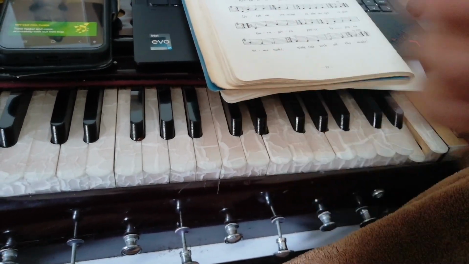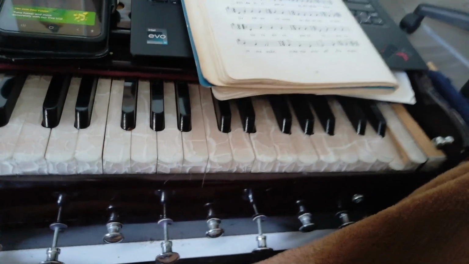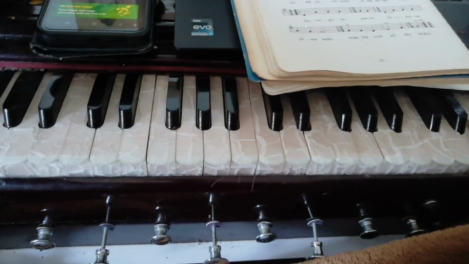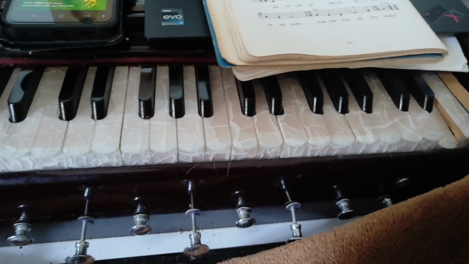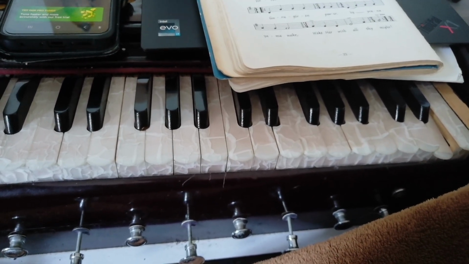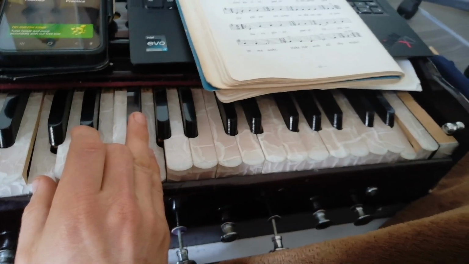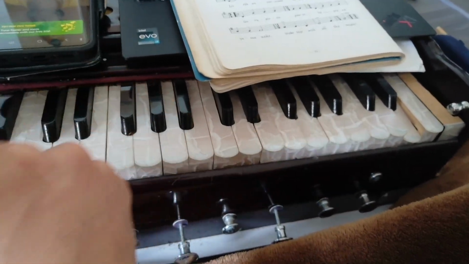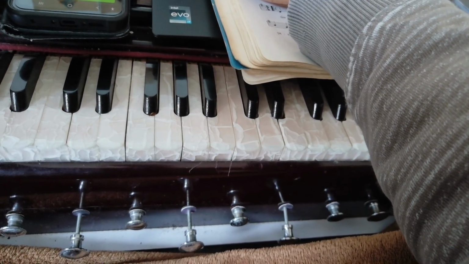So we have minor keys. If a chant is played in a minor key, then usually the mood will be more somber or serious or sad, whereas if it's played in a major key, typically the chant will be more upbeat and joyous.